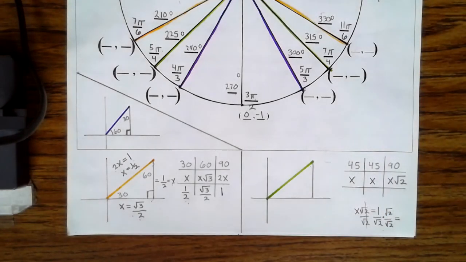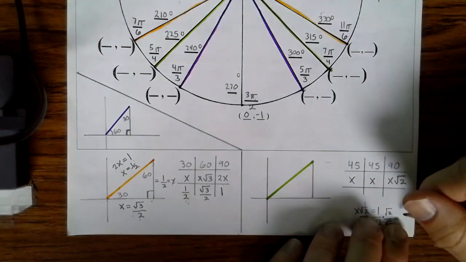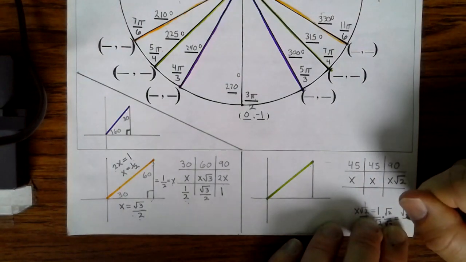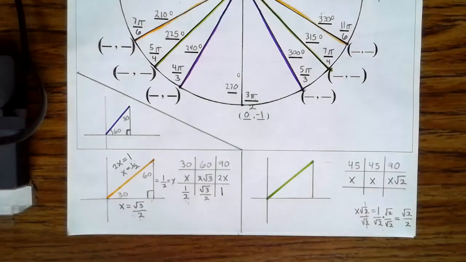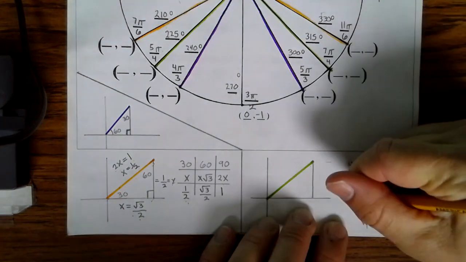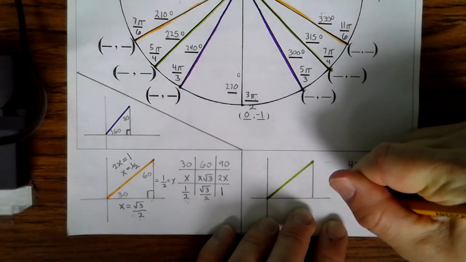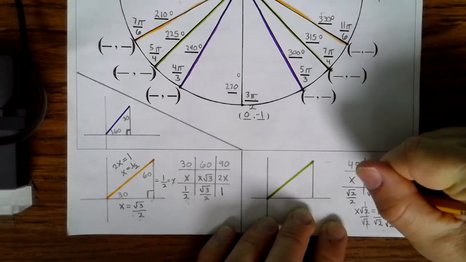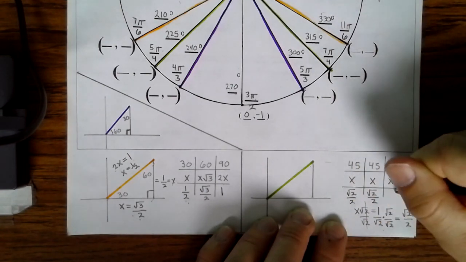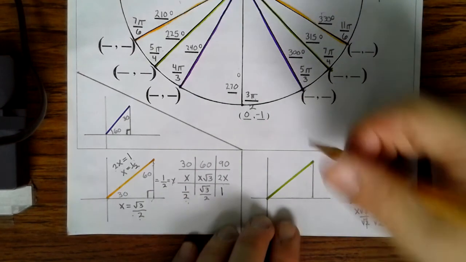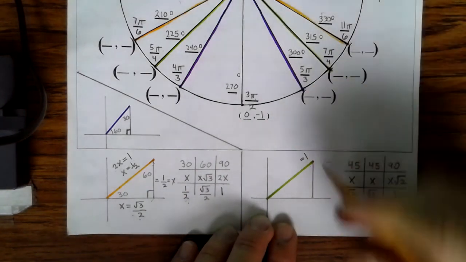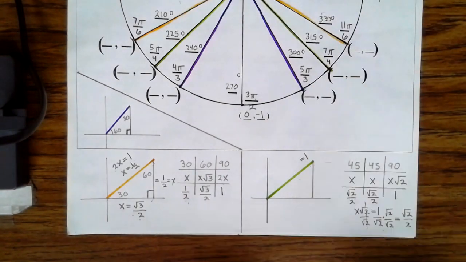Okay, so x is the square root of 2 divided by 2, which makes this the square root of 2 divided by 2, and we already said that this is equal to 1, because this length is equal to 1. Okay? So go ahead and say that the radius is equal to 1. Now this is 90, this is 45, this is 45.